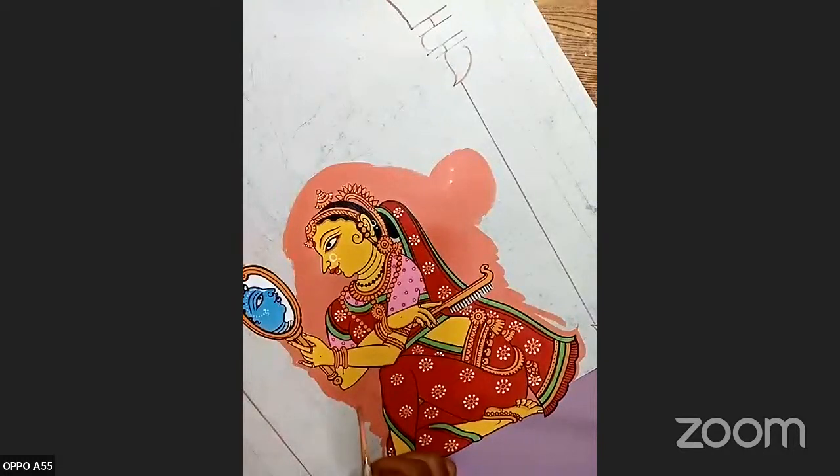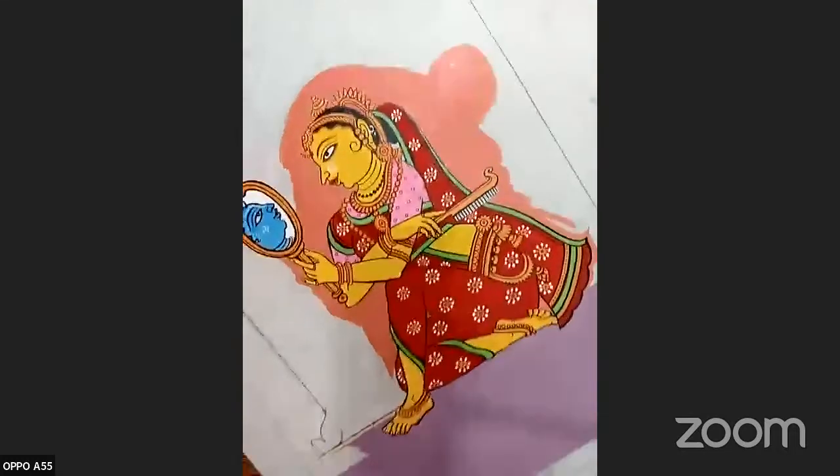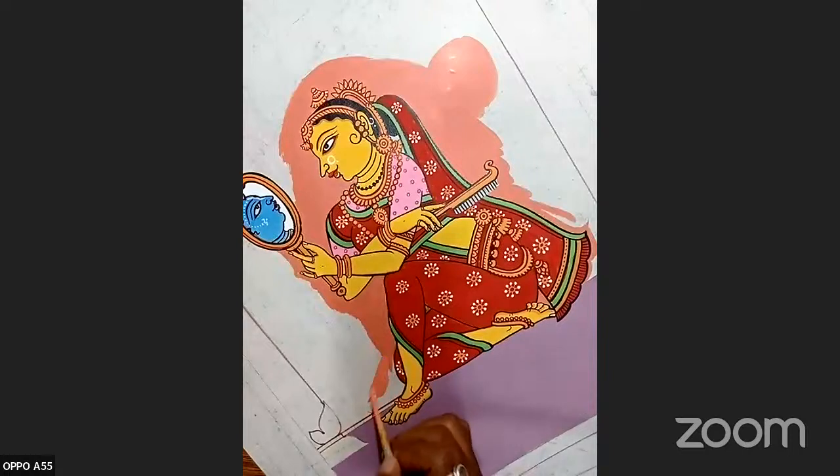The literal meaning is that it was a scroll painting. These artists used to tell stories or folklore about the gods, or a series of stories, through these paintings. It was done on cloth so that they could roll it easily and transfer it from one place to another.